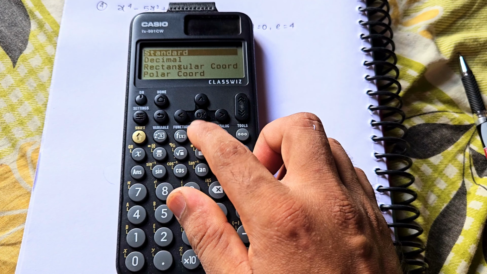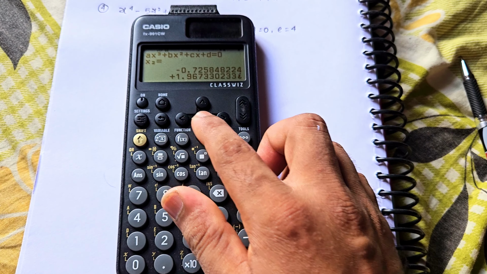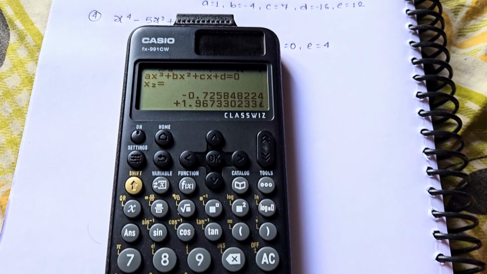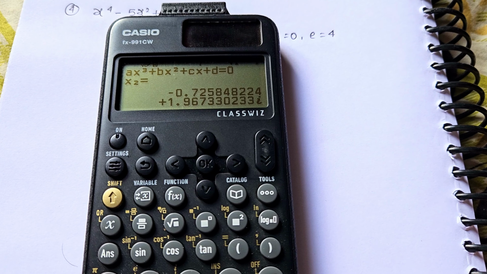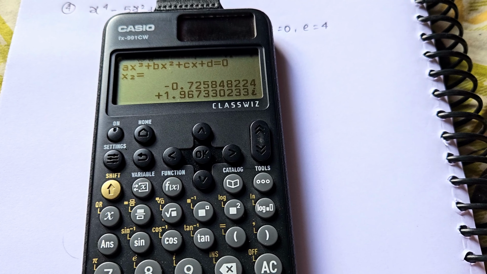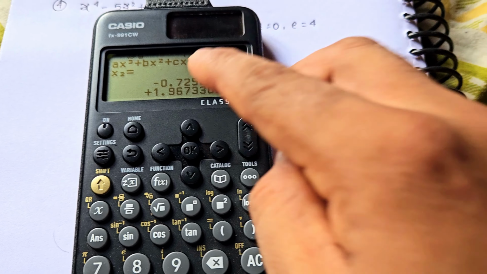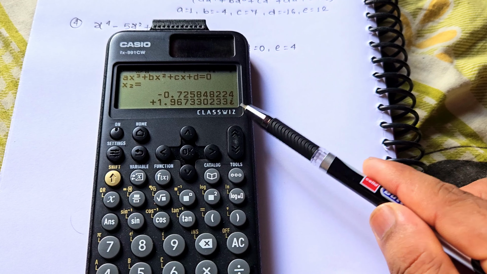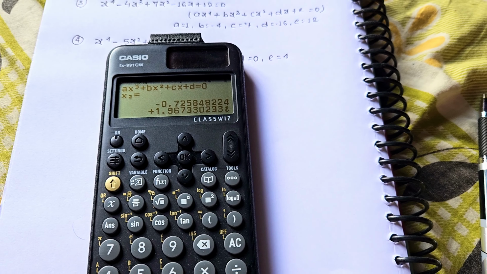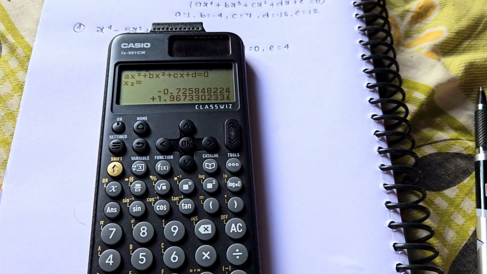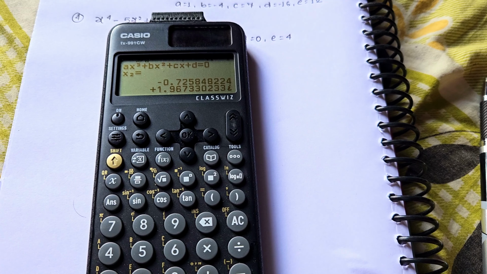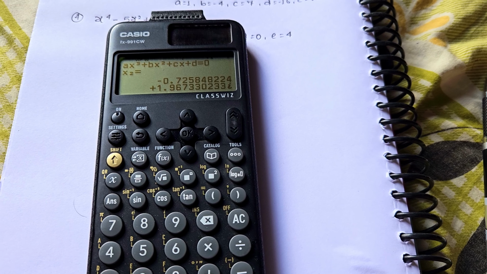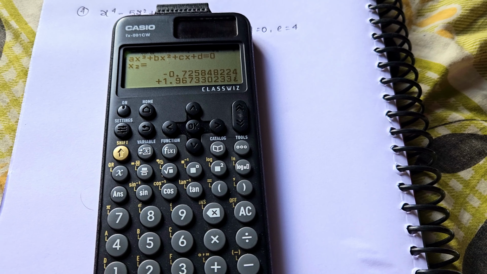Format and select the decimal, and after selecting this, what we got here is minus 0.725848 and plus 1.96, and at the last you can see here this is i, which means the imaginary number. So this is an imaginary root, or we can say the complex root. So we got the value of x1 as the real root, and the value of x2 is the complex root.